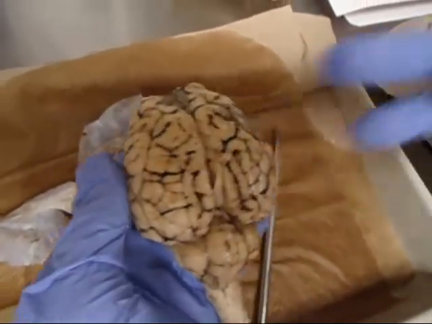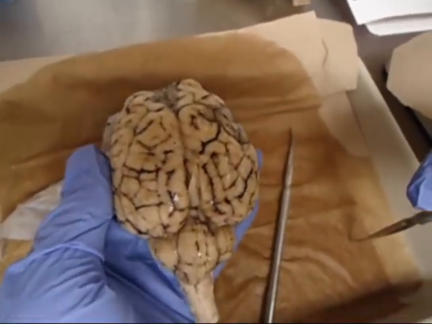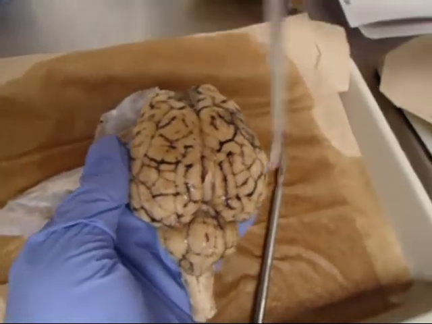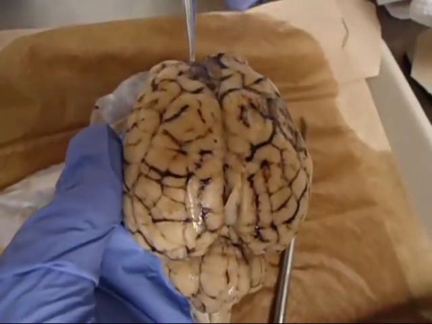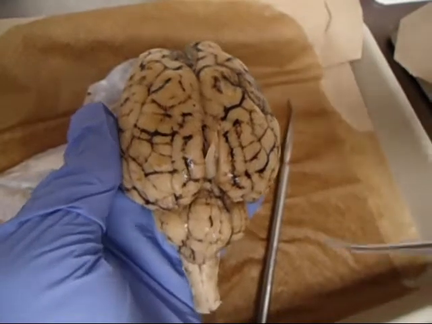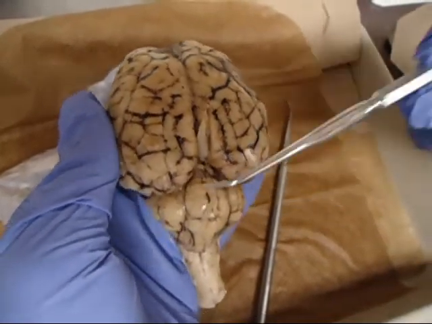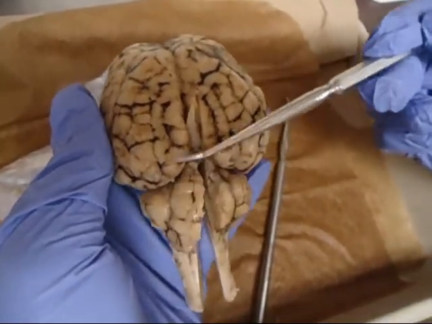There are some that differentiate the longitudinal and transverse fissures. The longitudinal fissure is going to be the long one down the center of the brain. The transverse fissure is going to be this cross-section that separates the cerebellum and the cerebrum.